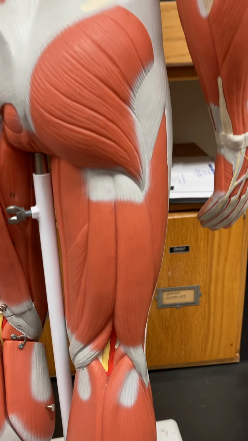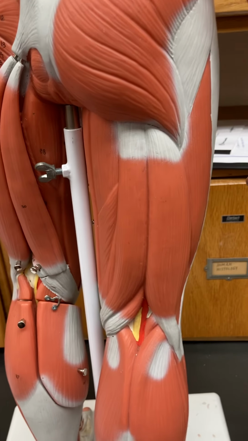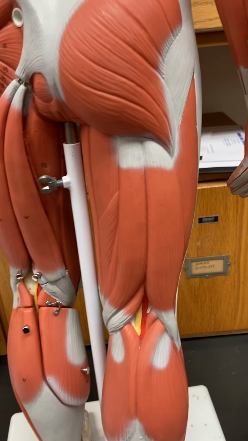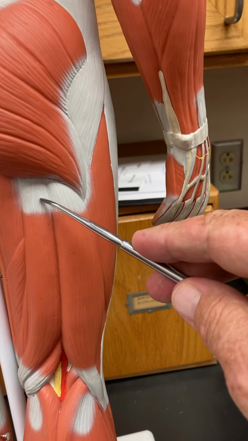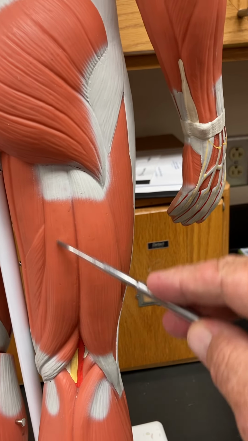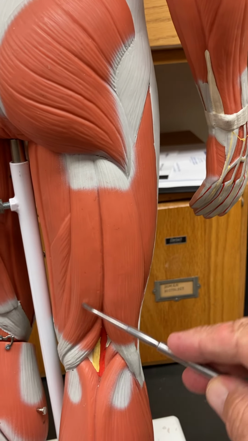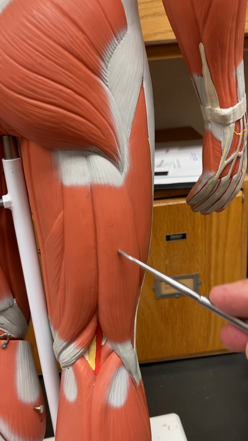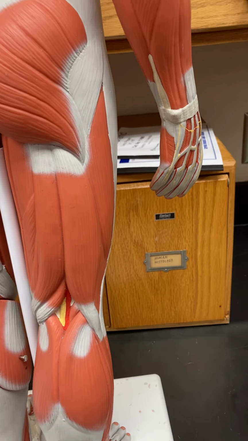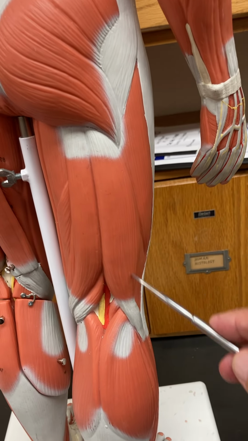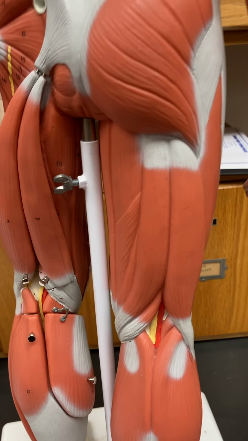Now, I mentioned in the lab study slides, the narrated version, and on your sheet, that the M in semitendinosus reminds me that that's medial, right there. So that makes the biceps femoris the more lateral one, right here. Okay?